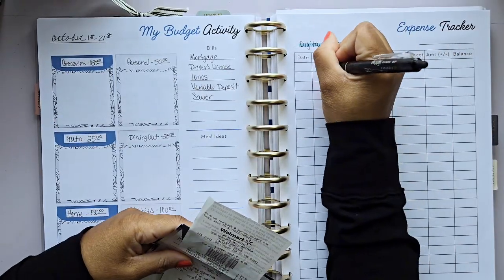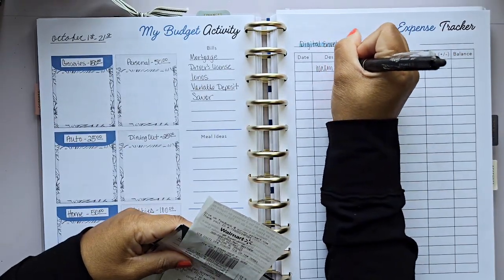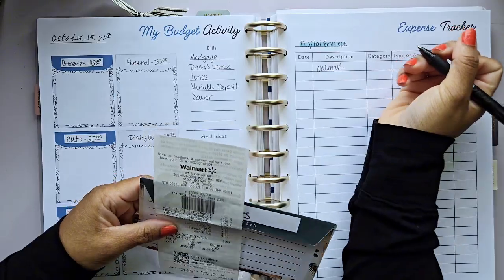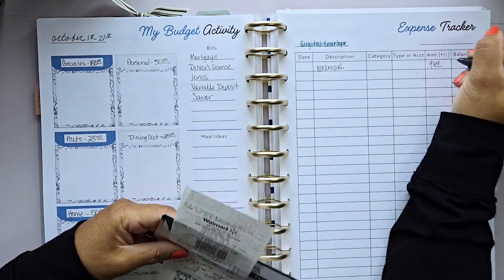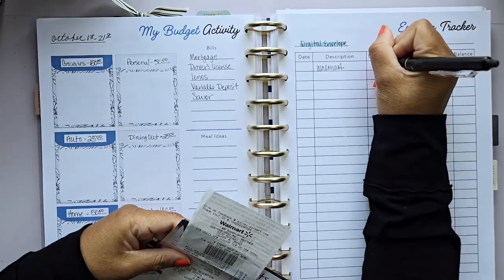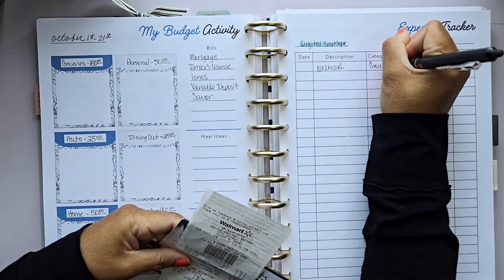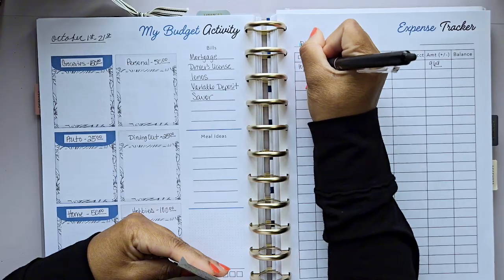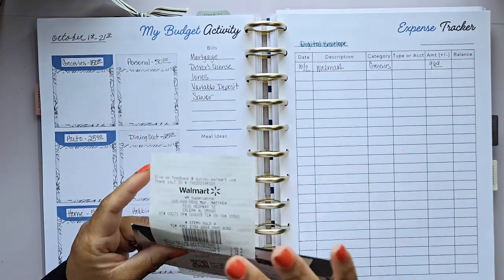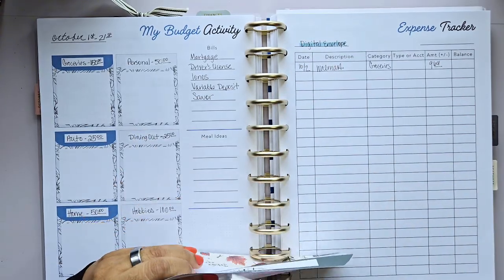So I did a Walmart. It was $9.69. And that is for my groceries category, and I believe this was the second. Okay, so that's that receipt.